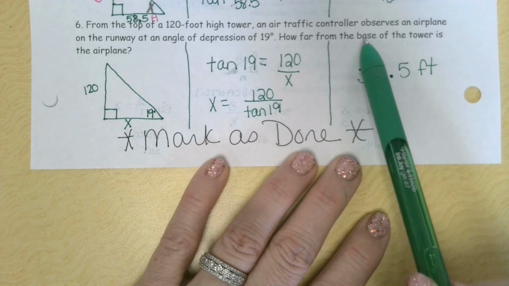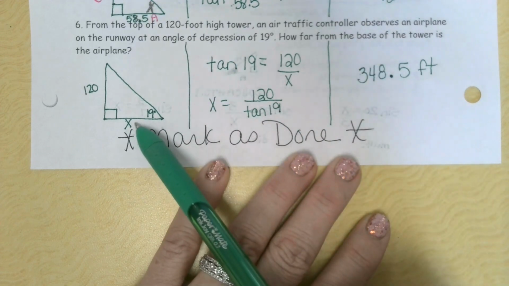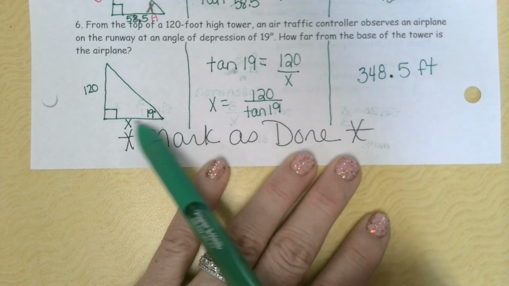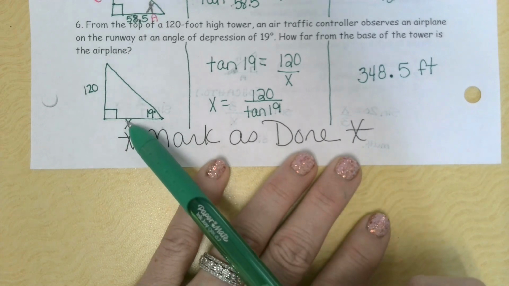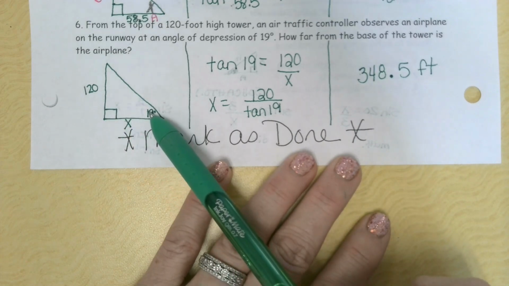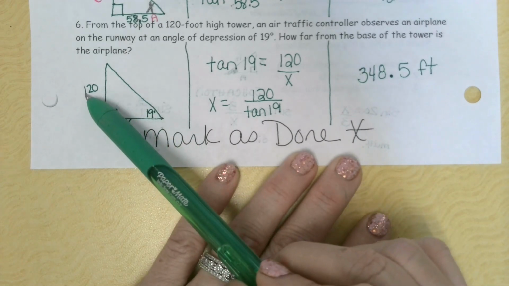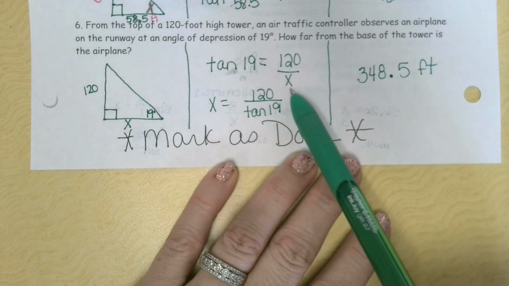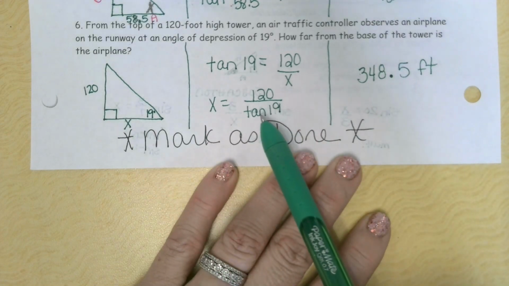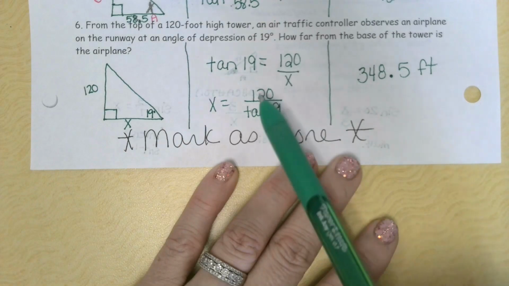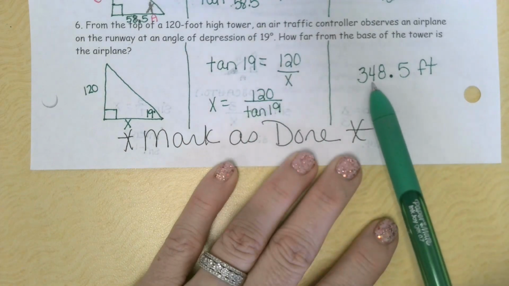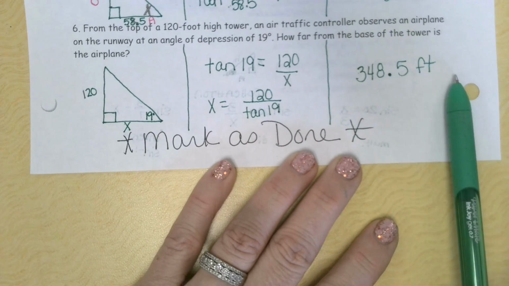What do I always say? The base is on the bottom. And so the base is down here. So how far? That's your x. So again, this is opposite and adjacent off of this angle. So tangent of 19 is 120 over x. This is a division problem. So if x is on the bottom, move the trig to the bottom, and we put this in our calculator, and you get 348.5 feet.